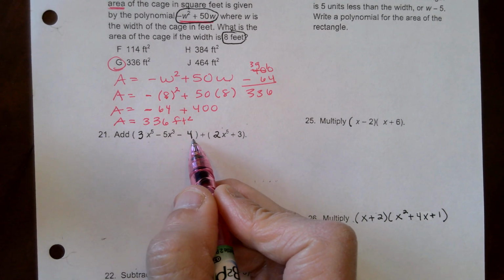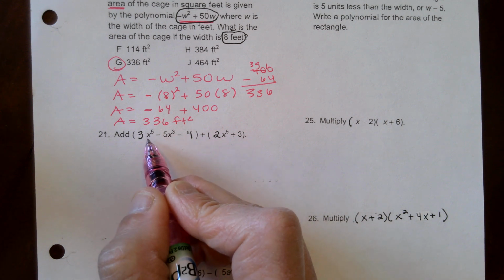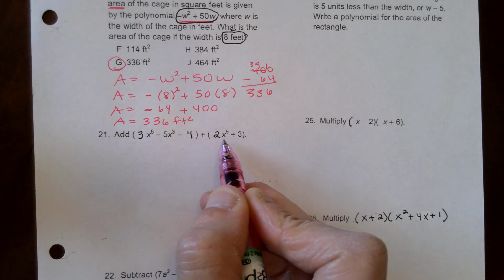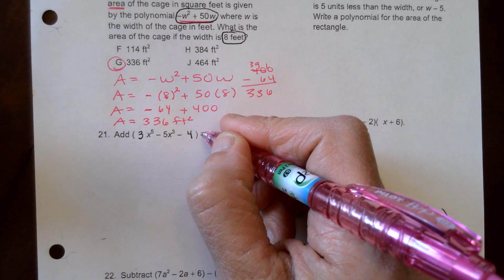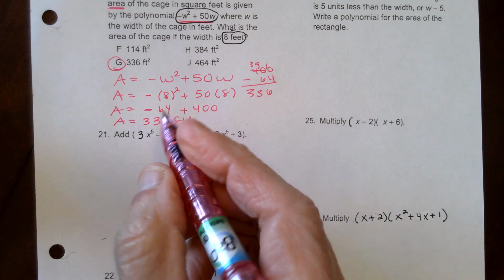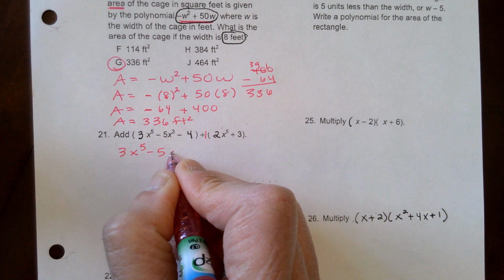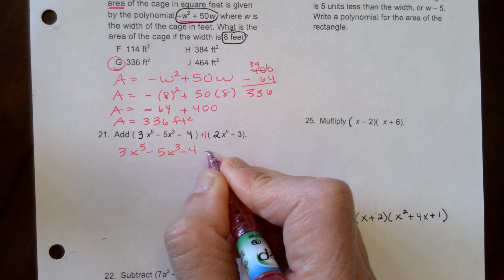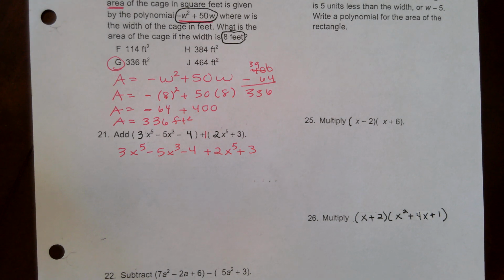We've got a polynomial here and a polynomial, and we're adding them. So this is the situation where you have 1, 2, 3, 4, 5 terms you're talking about. Since you're adding, and there's a positive before this, these parentheses don't really matter. If that was a minus, they would matter, and we're going to do that one next. But I can just rewrite this without the parentheses.